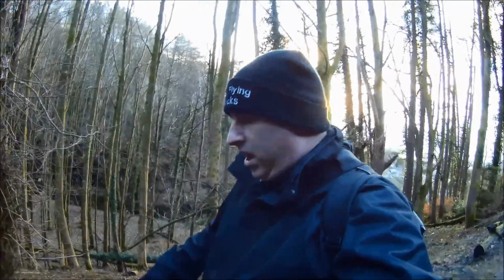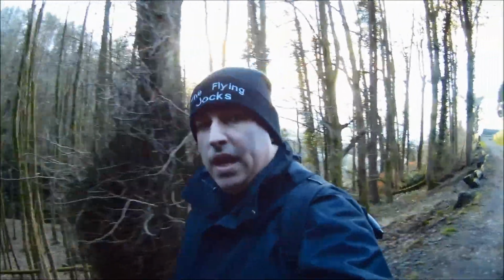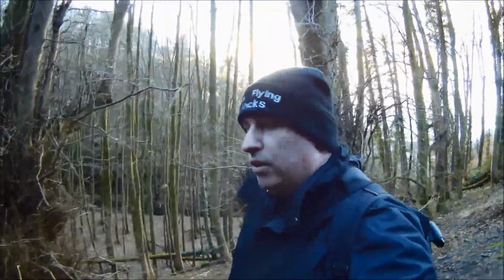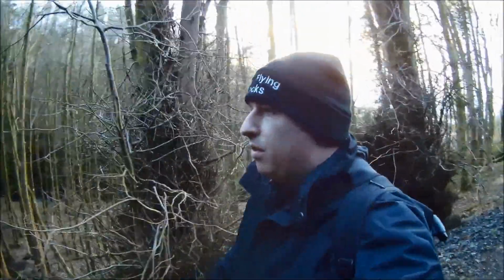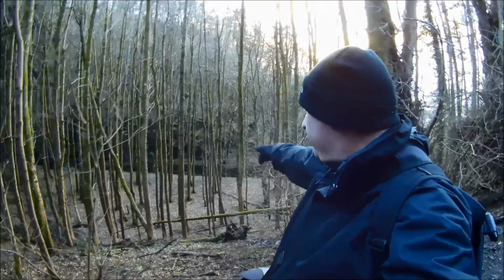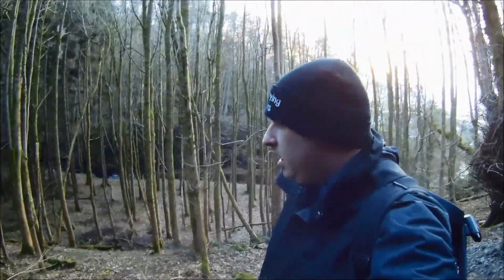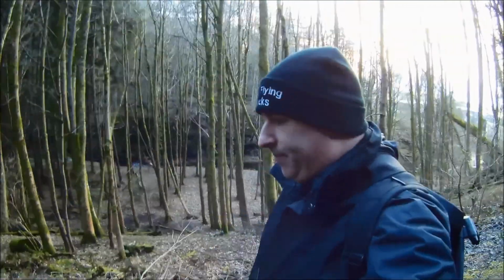Right, carrying on from my little trek up to the Irish Law, I'm now currently walking along the river. It's on my right hand side, just down there, a wee waterfall. I think it's called the Gogo Water.